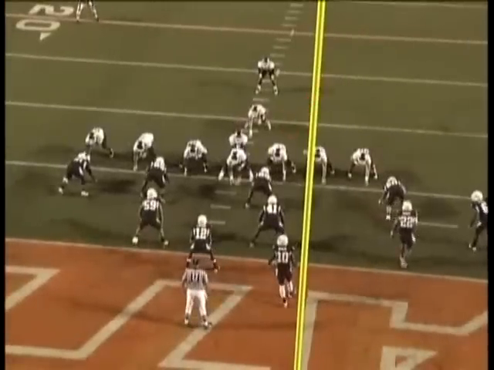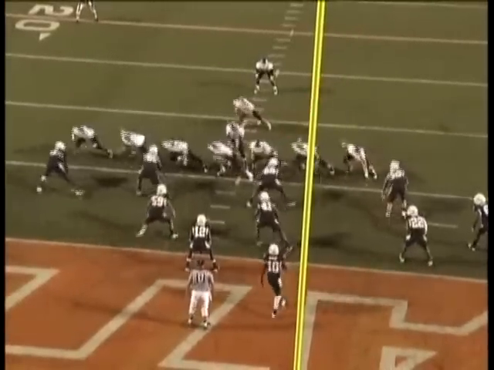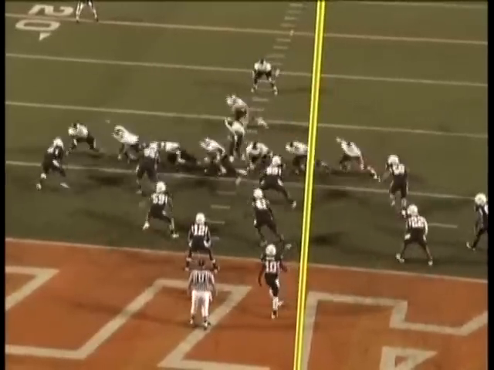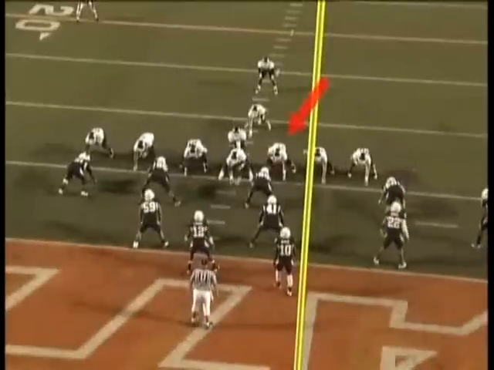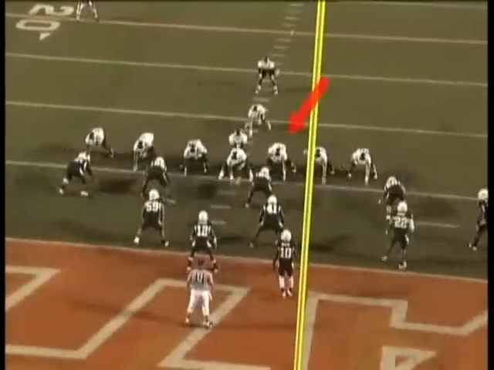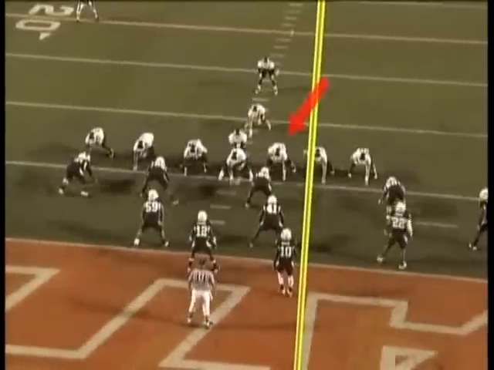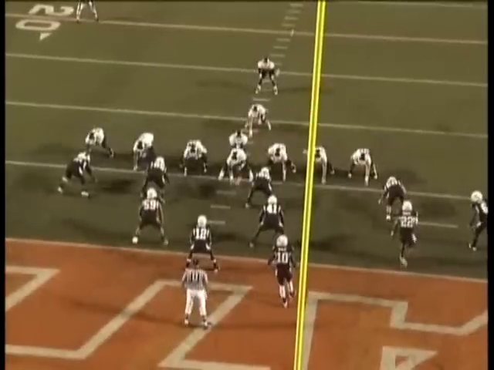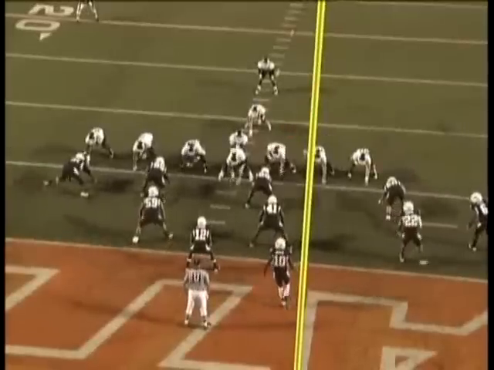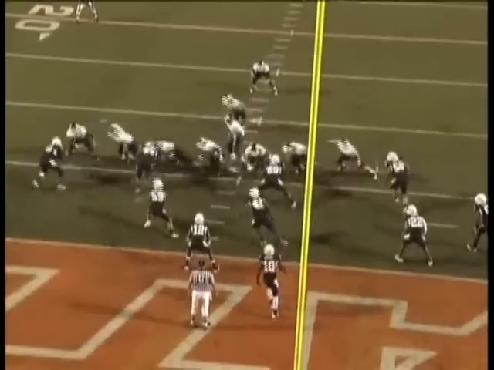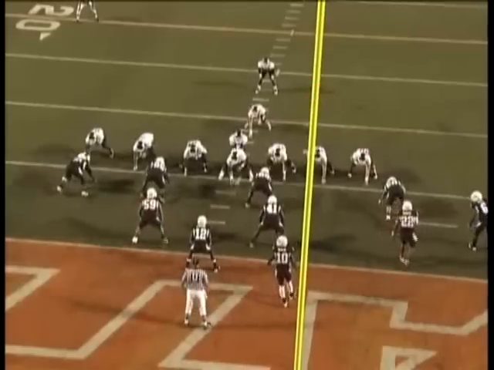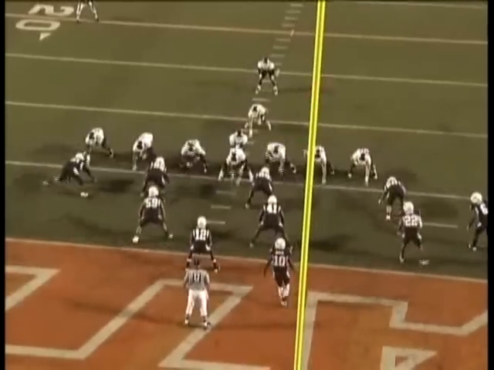These are wide zone blocking techniques. Here you have the backside guard and the backside tackle. Again, the backside guard is covered on his inside shoulder, his shoulder away from the football. Now, this would be a lift technique. He uses a hand check. Why does he do that? He ends up using a hand check because that D lineman slants to his left. So he's in no position to lift him right here.